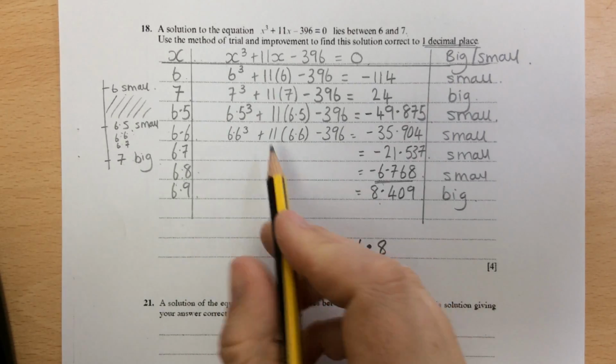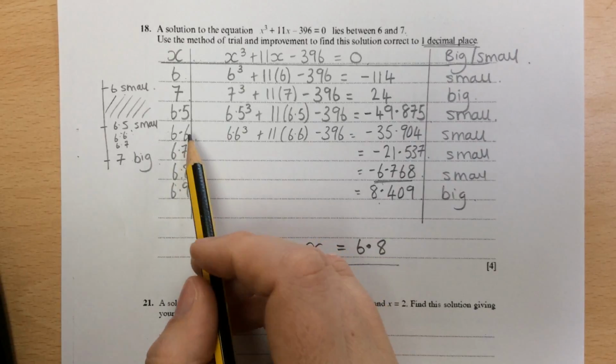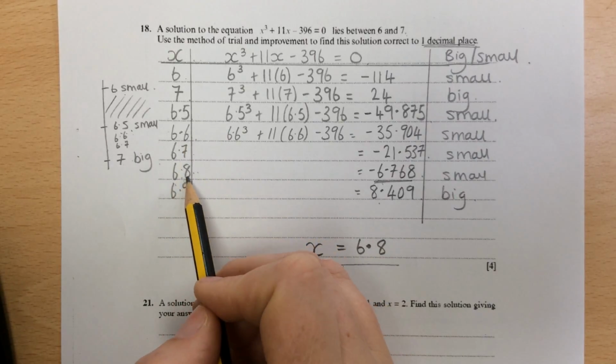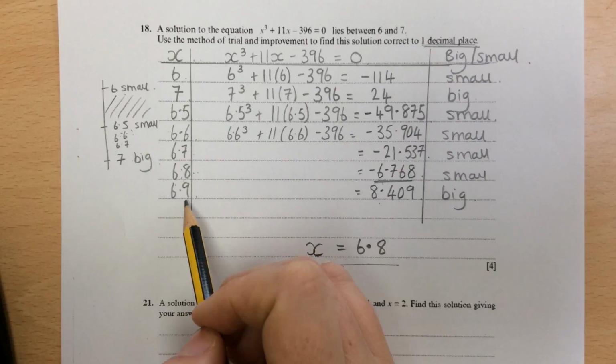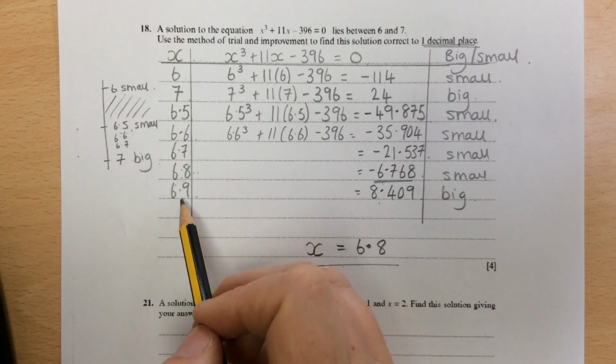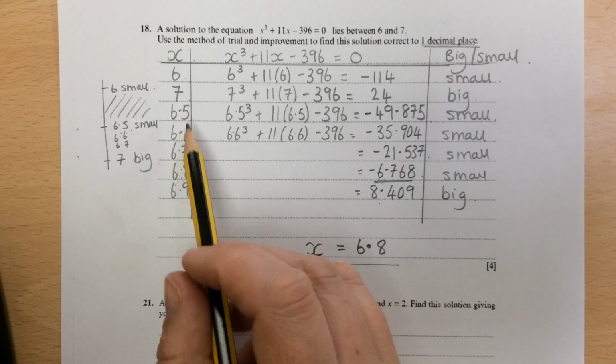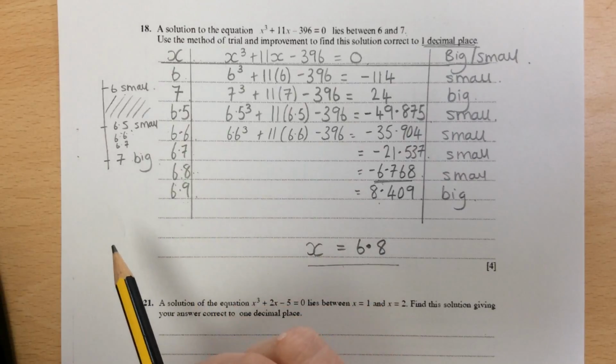Now with this question, we went through a lot of the workings, but you can skip some steps. We could have skipped to 6.8 here, or 6.9, and checked them. But if you're unconfident, please just go through it stage by stage.